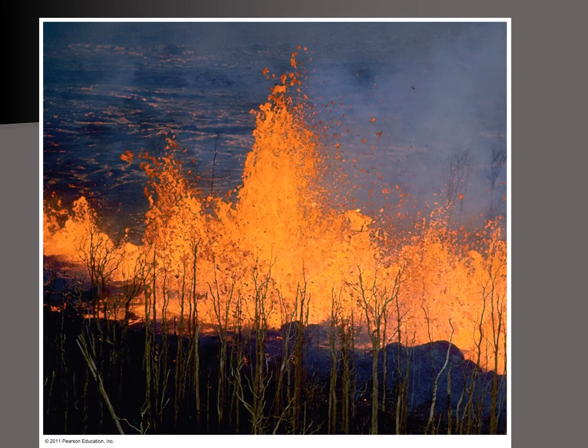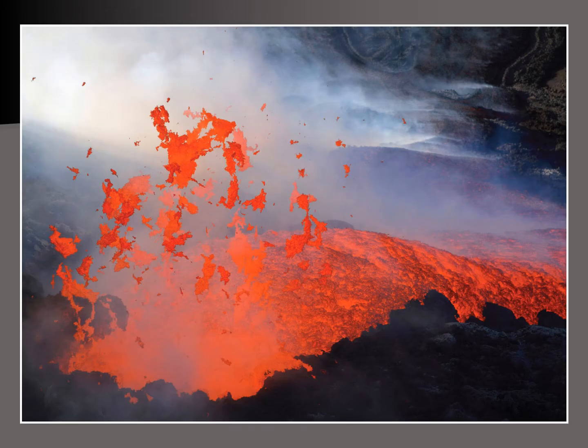So here's an image of a lava fountain. I really like this image here. I may have showed you some of these images before when we did our unit on igneous rocks. And just look at the dark color of that lava. It reminds me of October leaves.